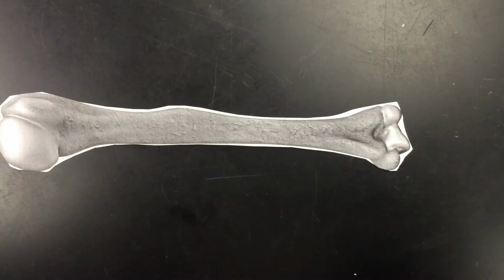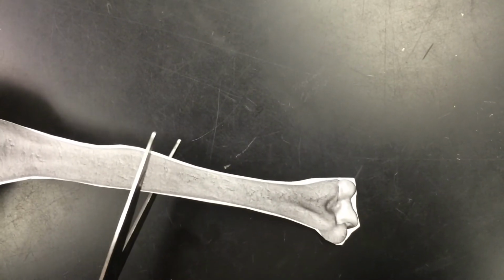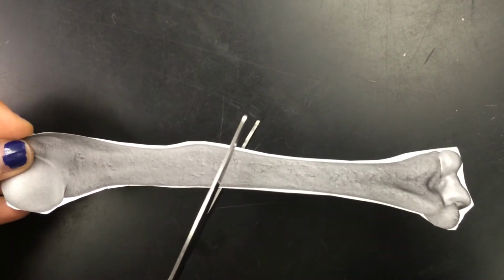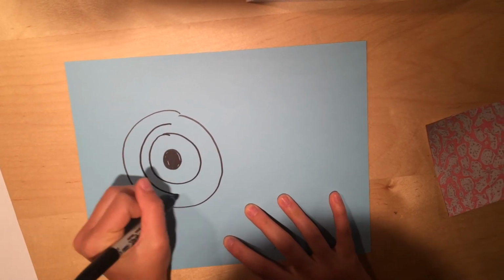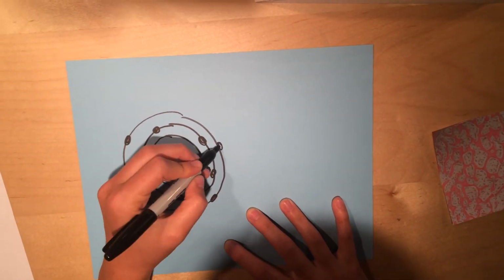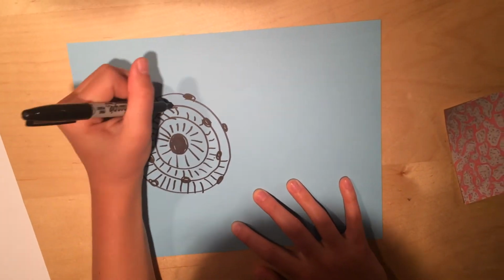Bone! If you were to cut a bone in half, this is what you would see. There would be compact bone, which is made up of osteons that look like little circles, and cancellous bone, which looks like a sponge.